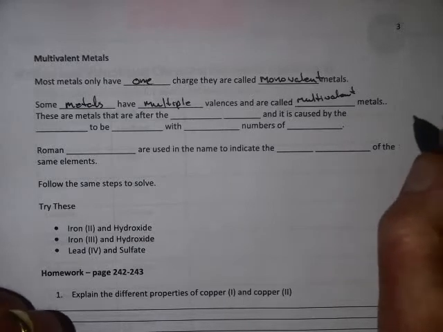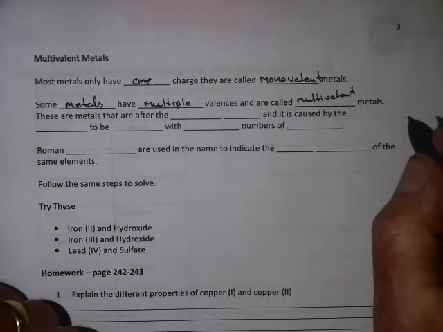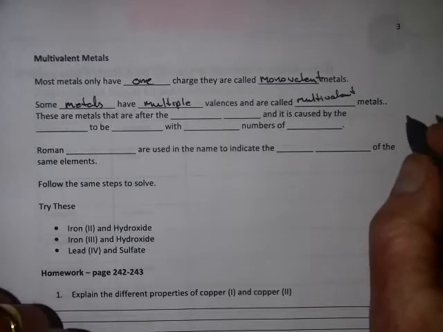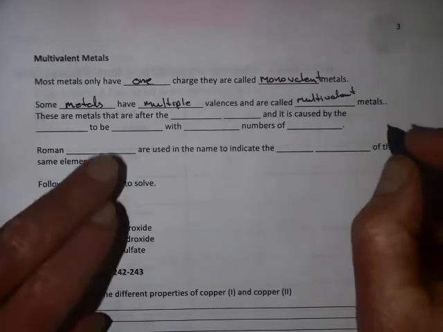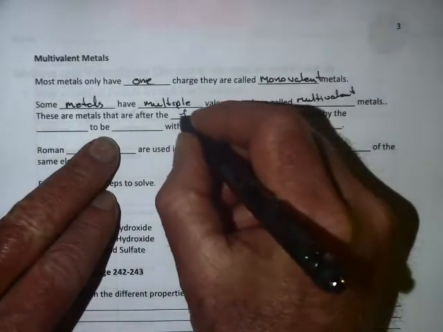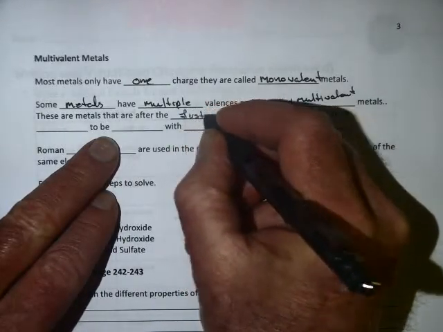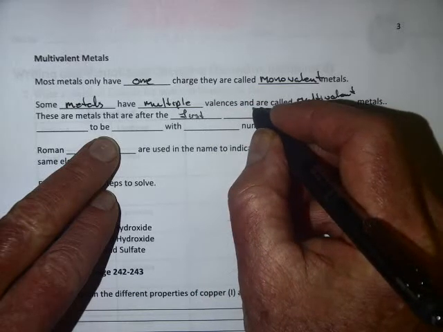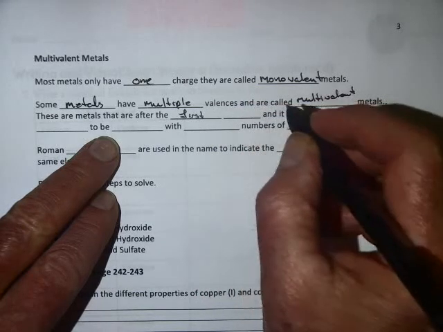These are metals that are after the first 20, and it is caused by the ability to be stable with different numbers of electrons after the first 20. So first 20 is up to calcium, strontium, I think.